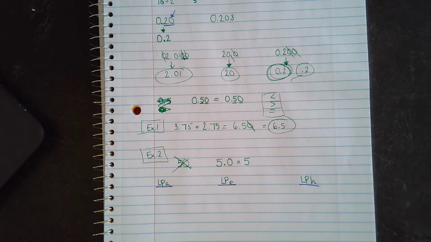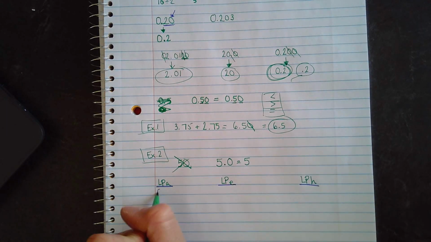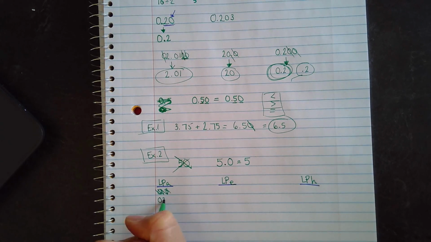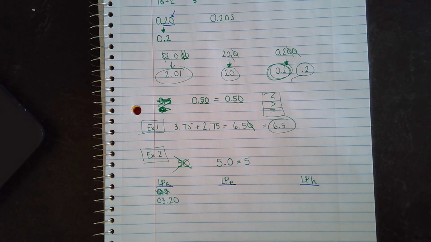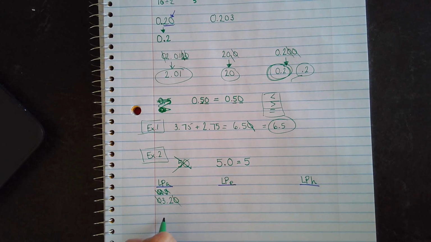All right, so for lesson practice A, we had this number. So again, the way we're going to simplify it is we are going to get rid of the extra zeros. All right, and so it becomes 3 2/10.